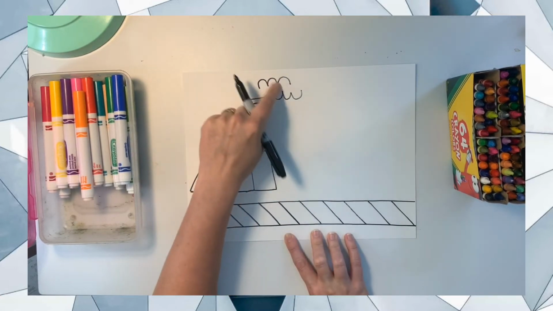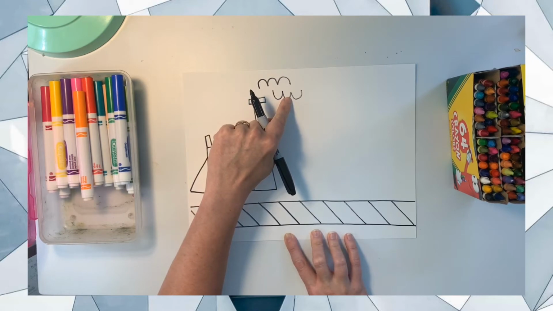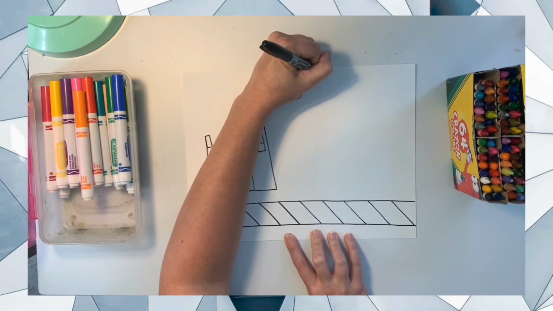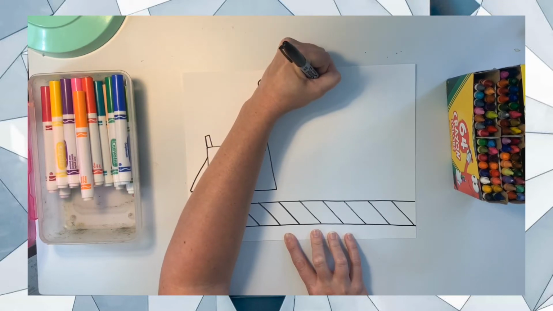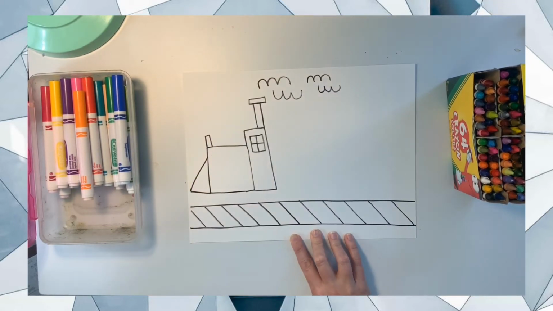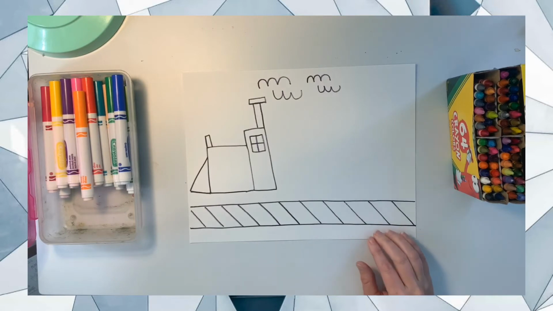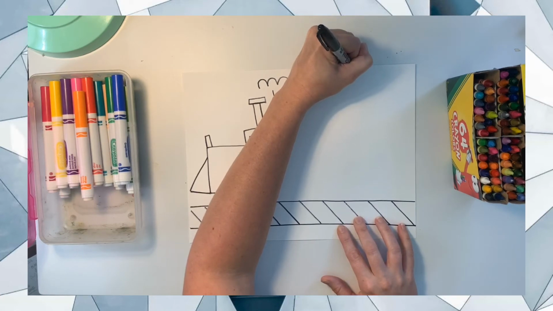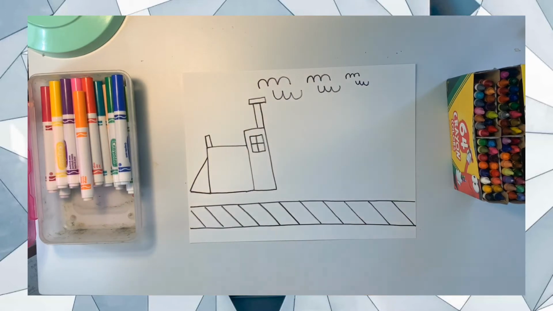I'm going to do this again, but this time make it a little bit smaller. 1, 2, 3. This time, it's going to be even smaller. 1, 2, 3.